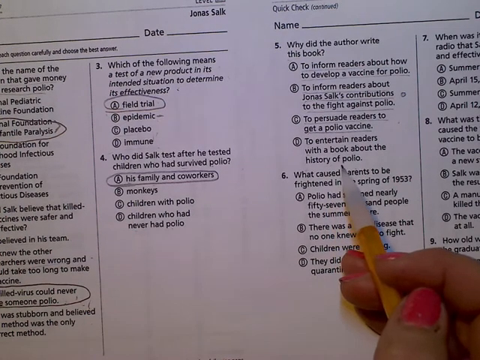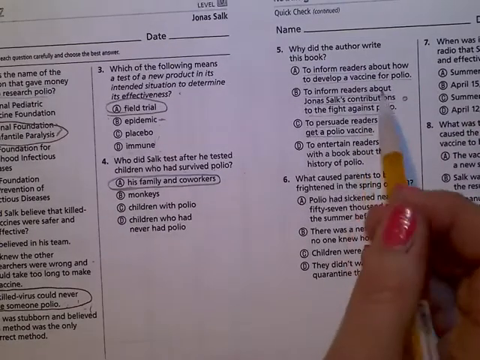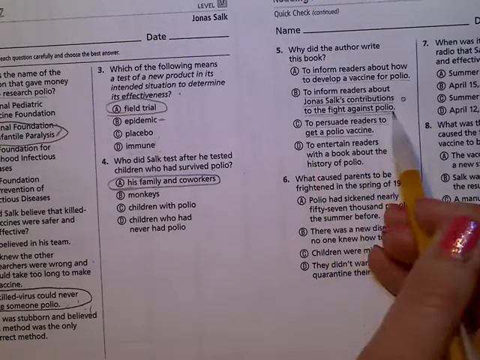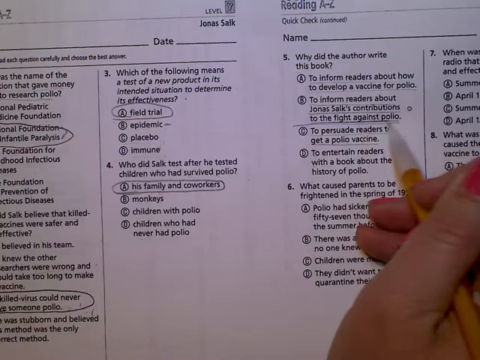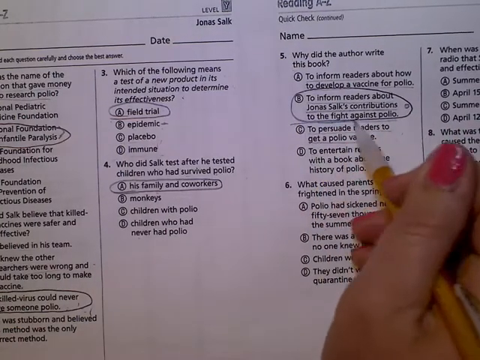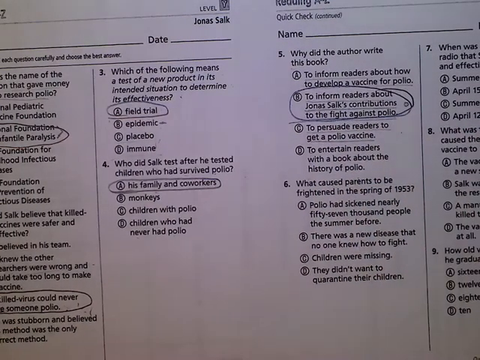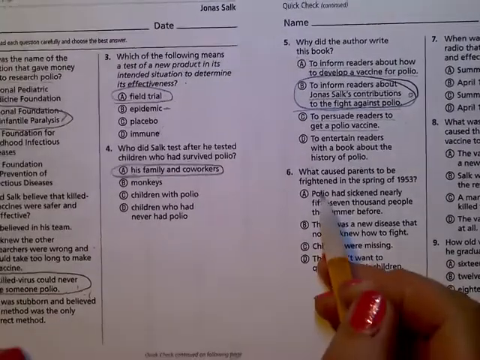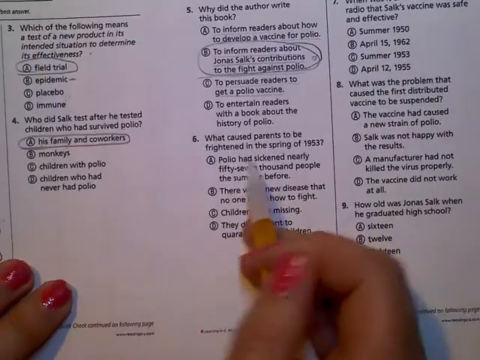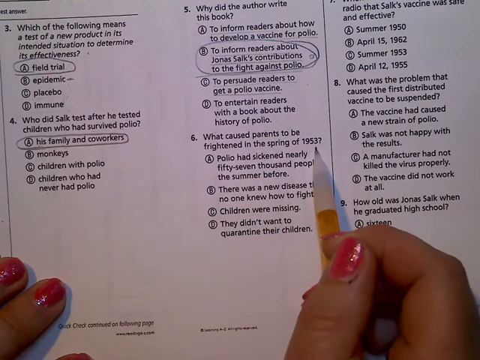Me included. Most of you are being told to. So I'm going to say to inform readers about Jonas Salk's contributions to the fight against polio. Unless you were reading this on your own and nobody told you to, I'm going to say it's definitely B.